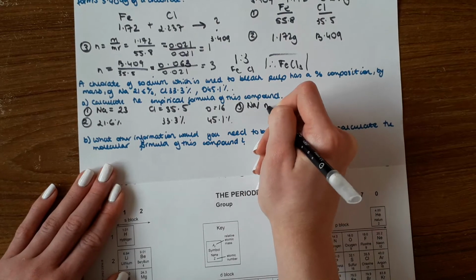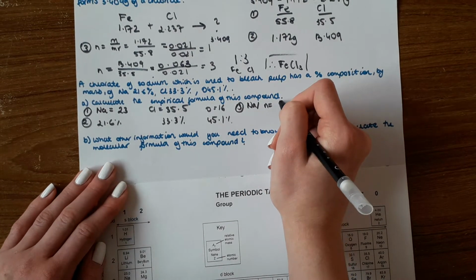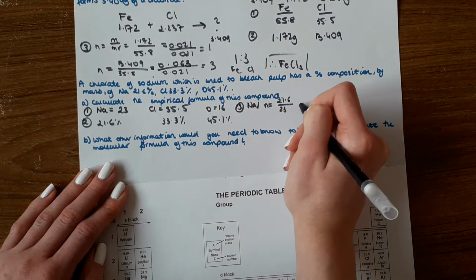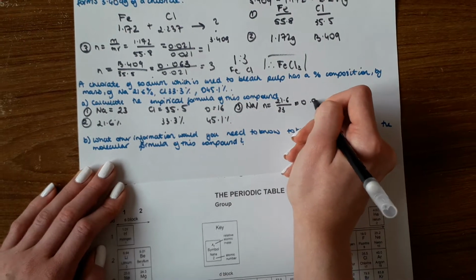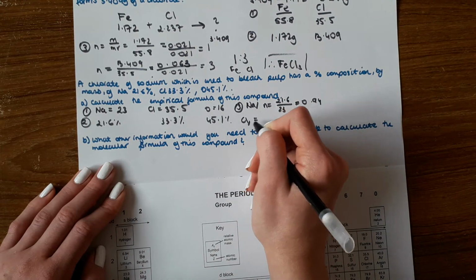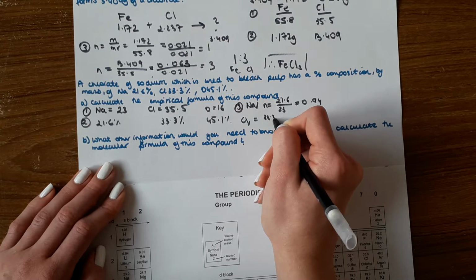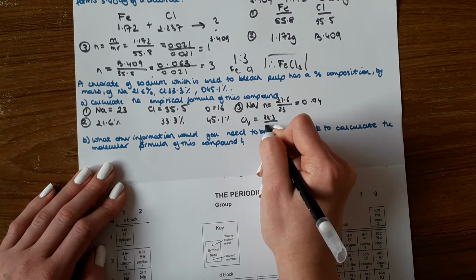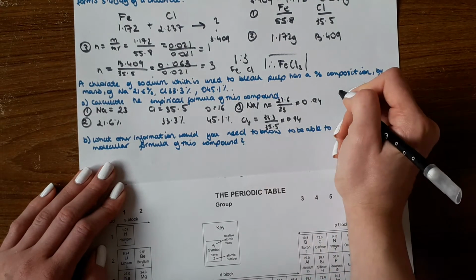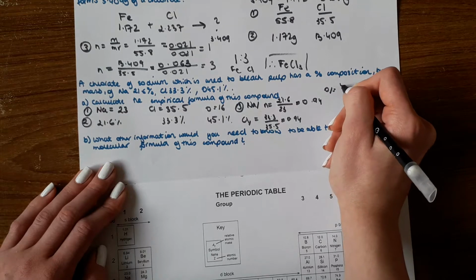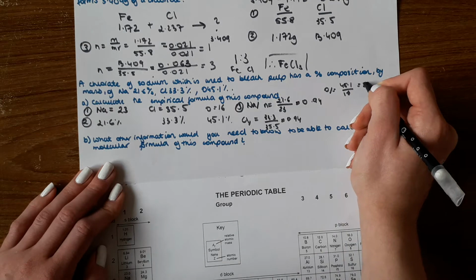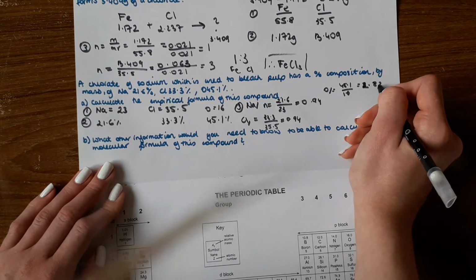For Na, number of moles equals mass, where we use the percentage, 21.6 over MR, which is 23, and this gives you 0.94. For chlorine, this is 33.3 over 35.5, and it gives you 0.94 as well. And for oxygen, this is 45.1 over 16, and this gives you 2.82.